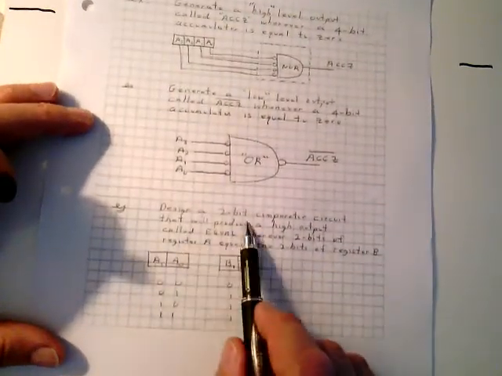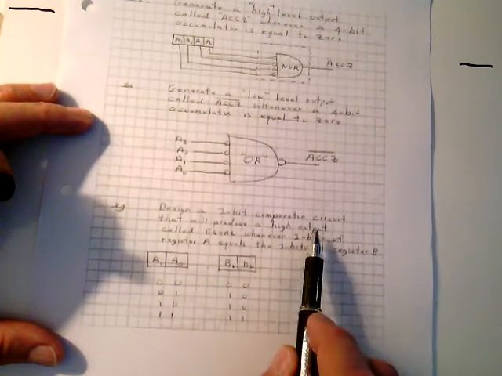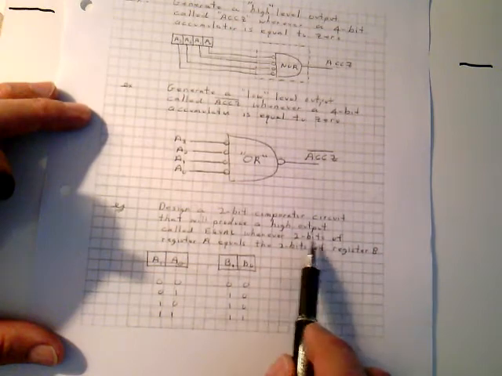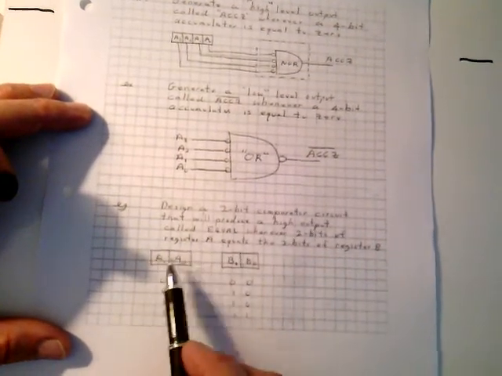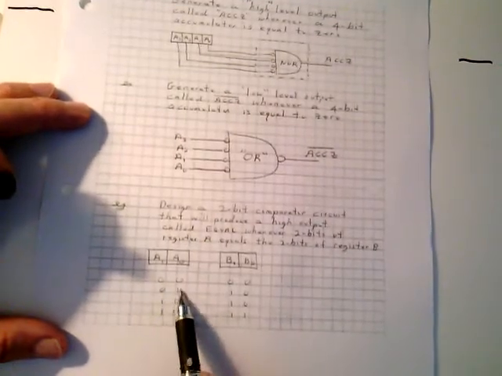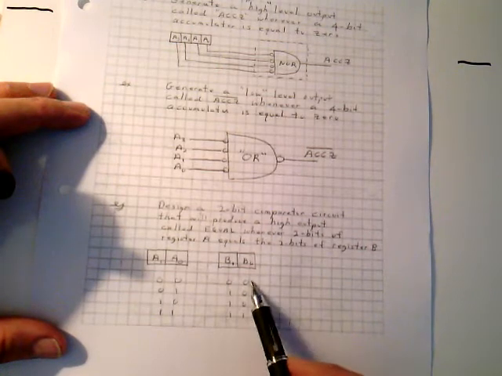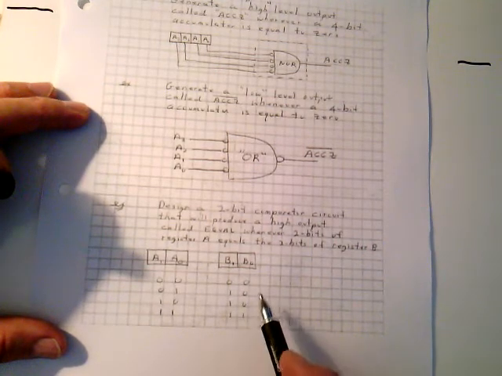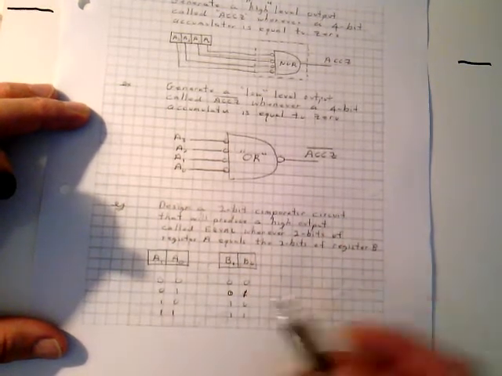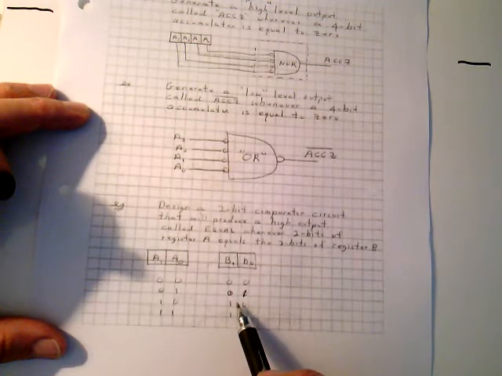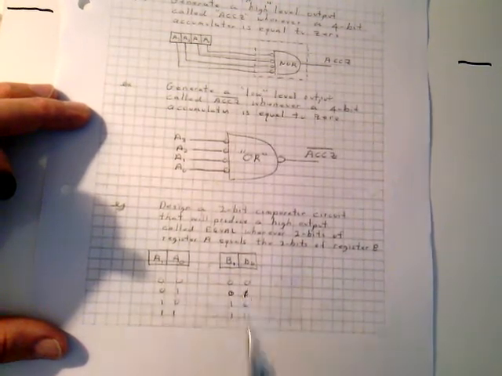How about design a 2-bit comparator circuit that will produce a high output called equal whenever 2 bits of register A equals the 2 bits of register B. Here's a 2-bit register. It can have a 0, 0, a 0, 1, a 1, 0, or a 1, 1, and here's another B register. It can have a 0, 0, a 0, 1, a 1, 0, or a 1, 1. I just want to produce an output that tells me when this is equal to this.